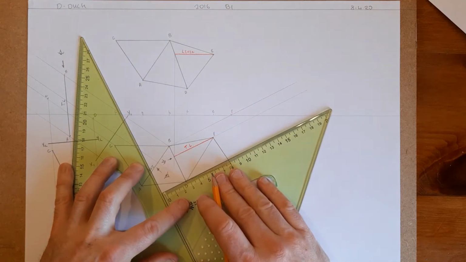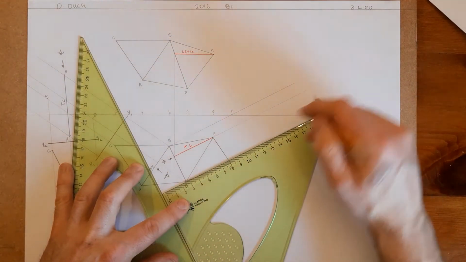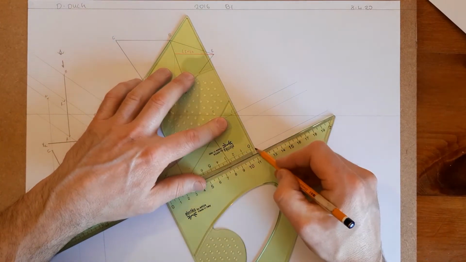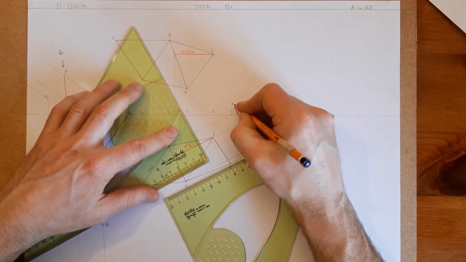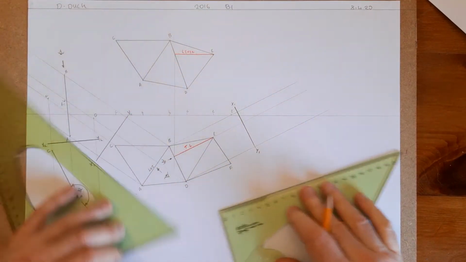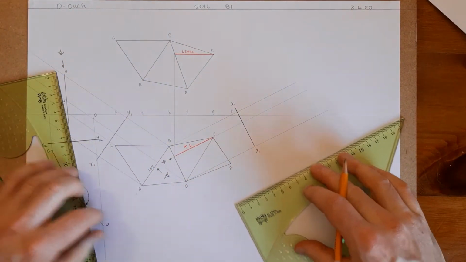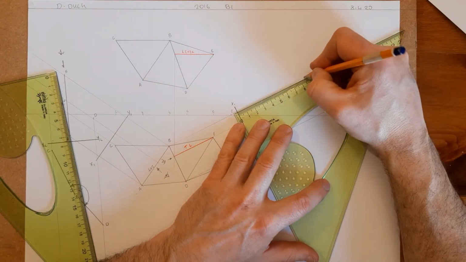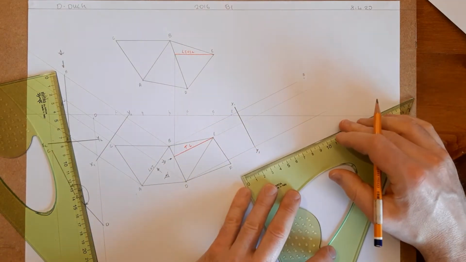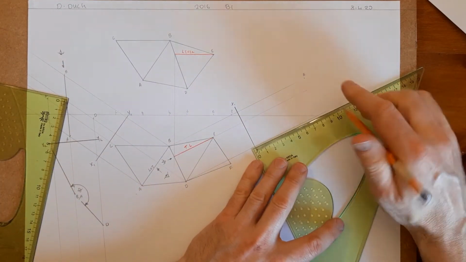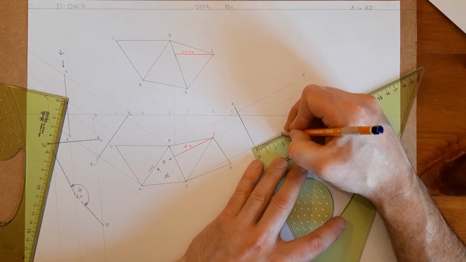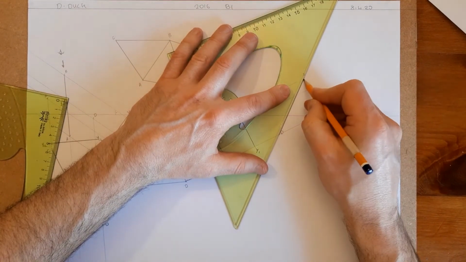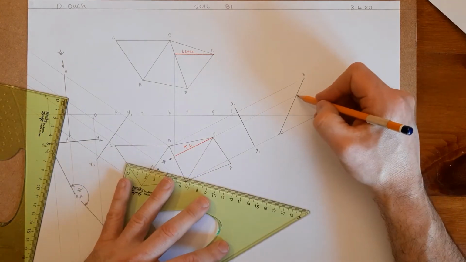So run up 3 projection lines for each point. X1, Y1. And we get our height from elevation, so B was at 85. And D was at 30. There's no point marking off E because that's E there.